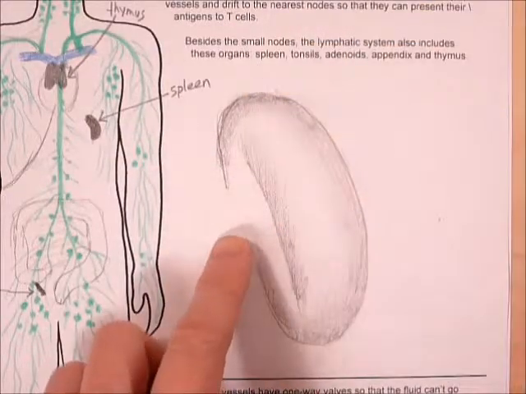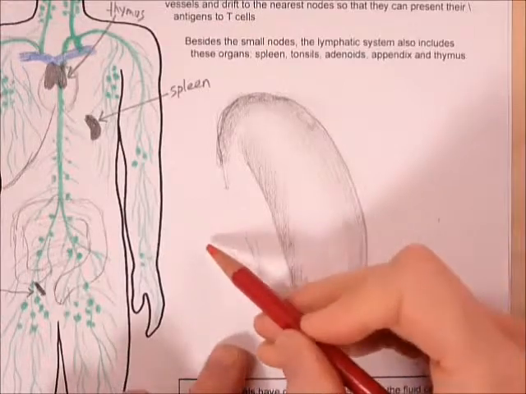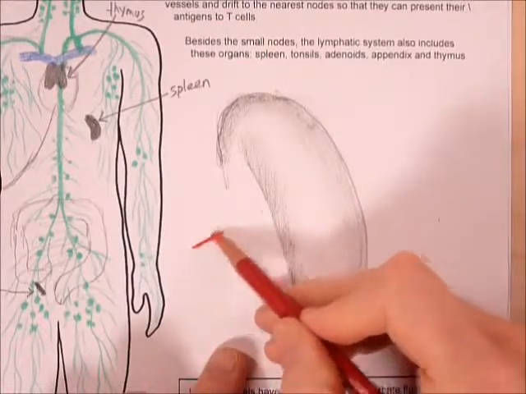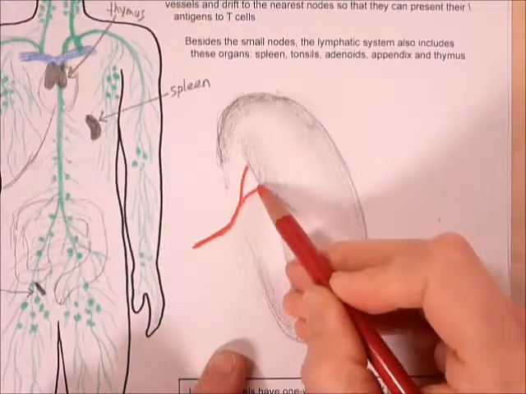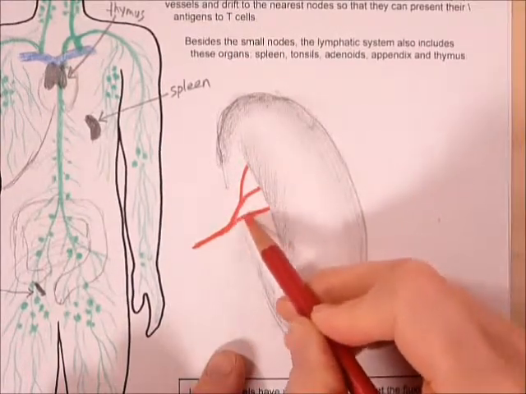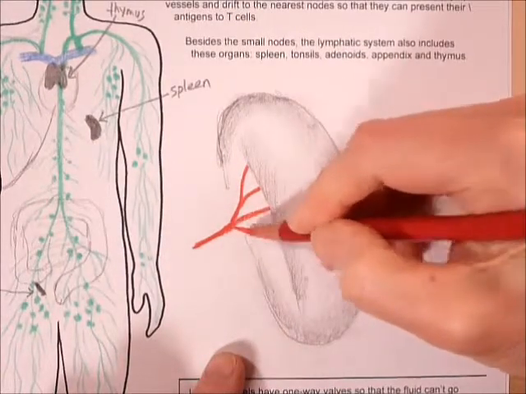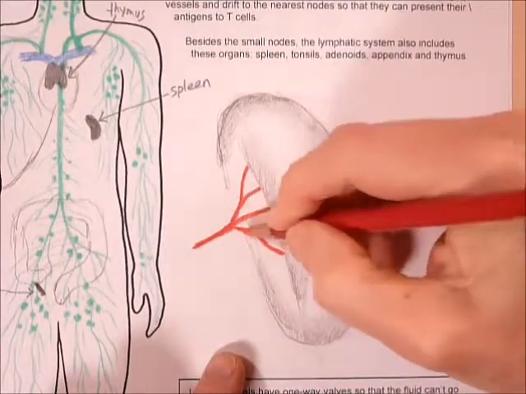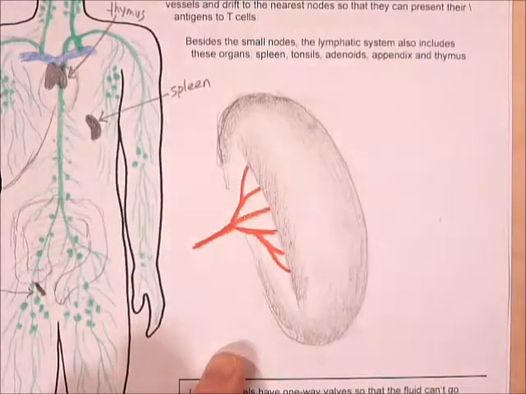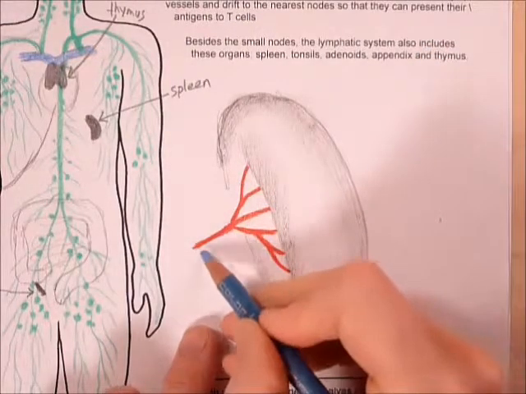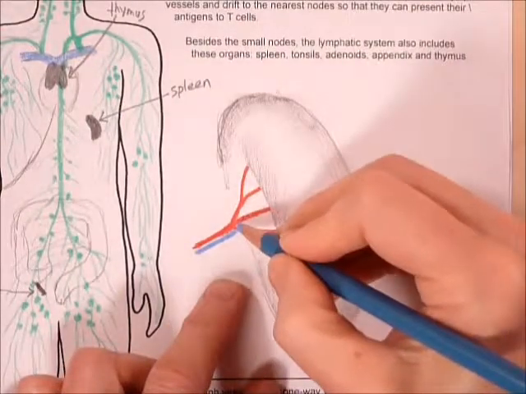Alright, now I've kind of left this open because we're going to draw the blood vessels going in. Take a red and then kind of draw it branching in like this. Okay, and then right along with it, arteries and veins kind of work together.